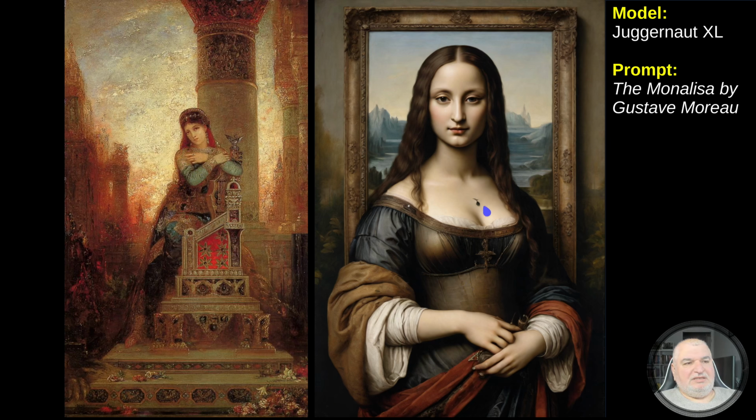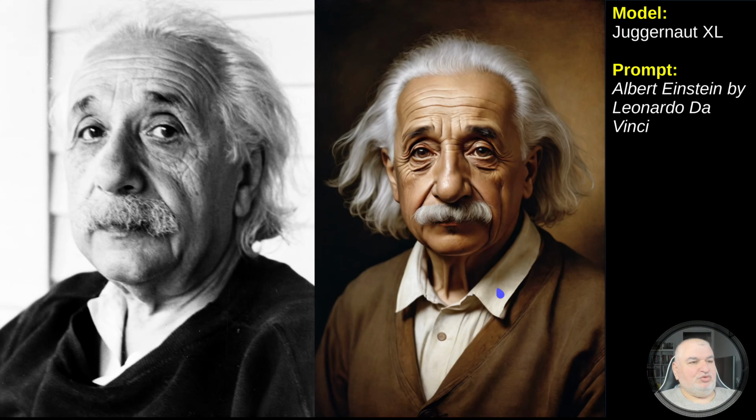For example, this necklace here, and the hand position also looks similar to what we have seen with Gustave Moreau. I'm not sure if this is a successful imitation, interpretation, or reproduction of the Mona Lisa using Gustave Moreau's style. I can't say for sure.